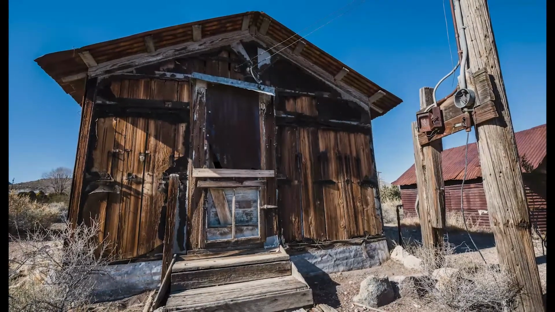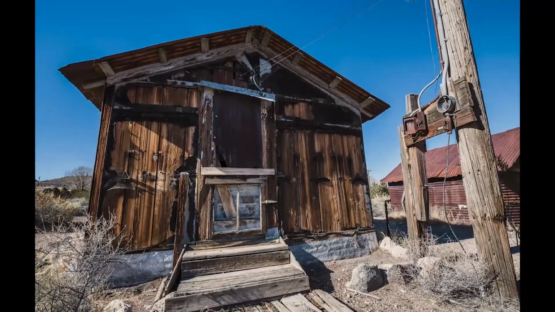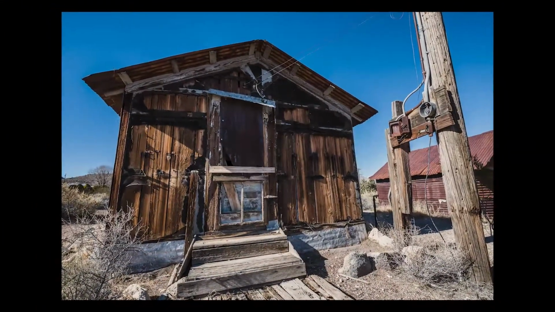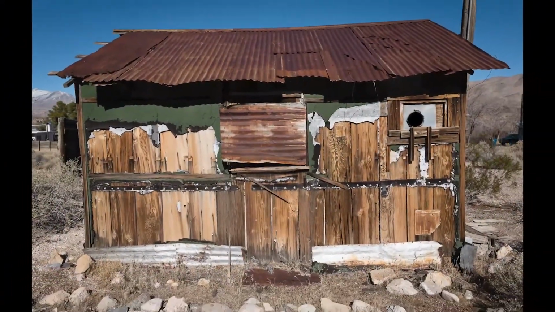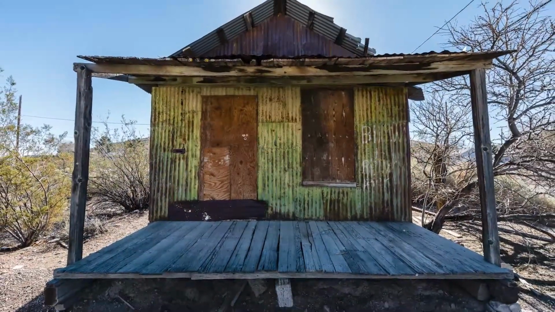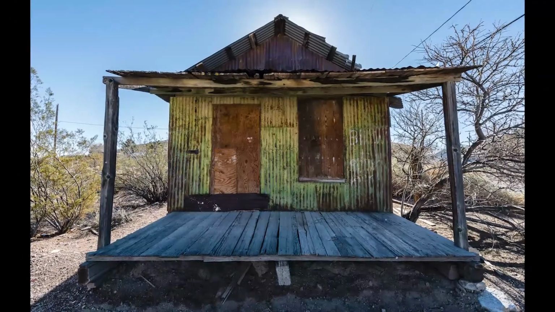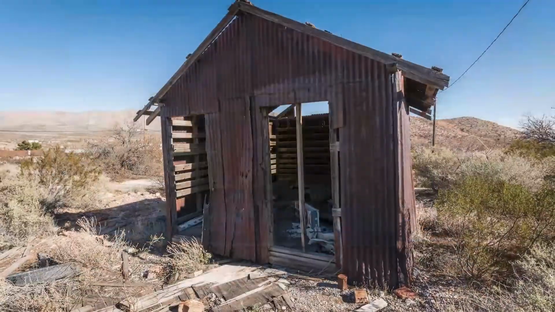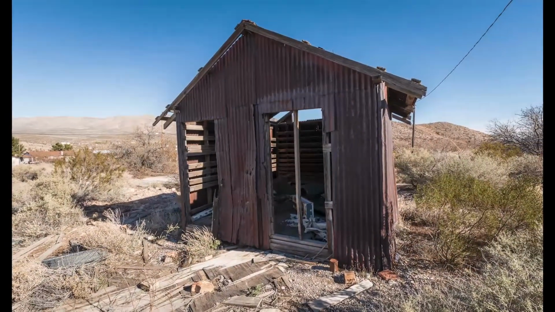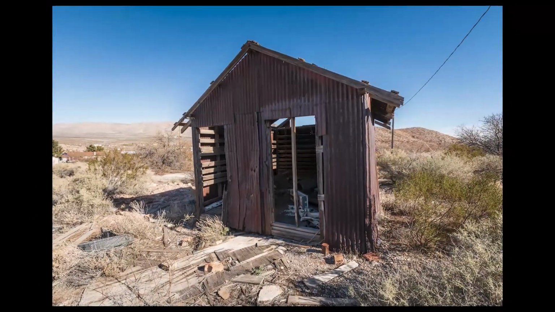Taking a walk through downtown Goodsprings, I explored the remains of a once thriving town. Windows and doors boarded up. Metal sheeting rusted to vibrant shades of lime green and burnt orange. Shacks barely standing in fear of too strong a breeze.